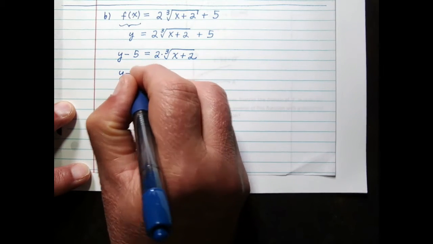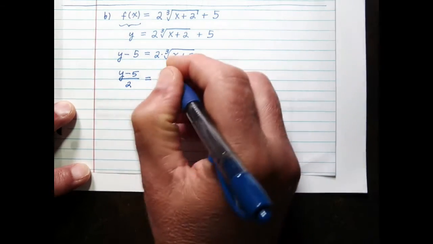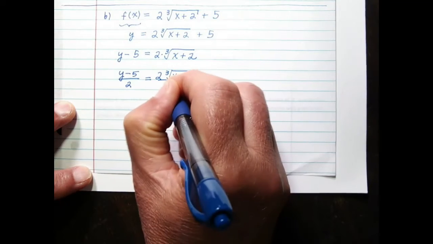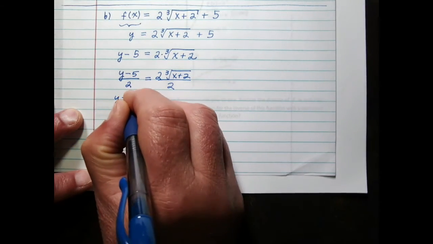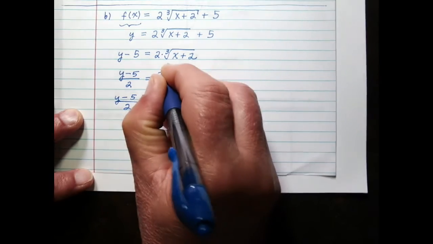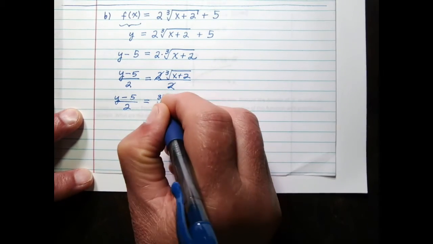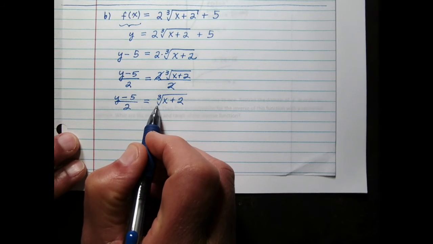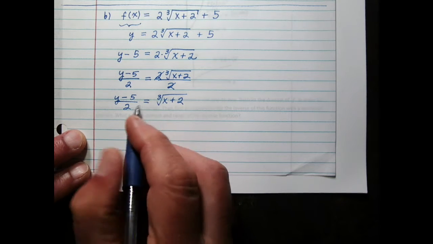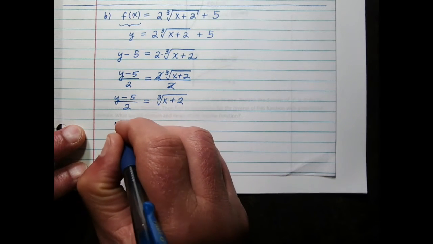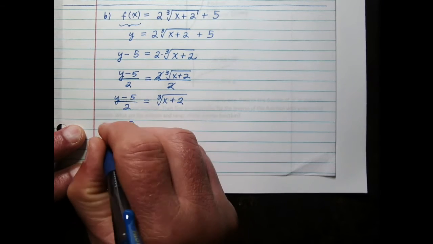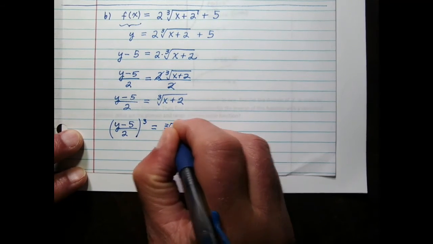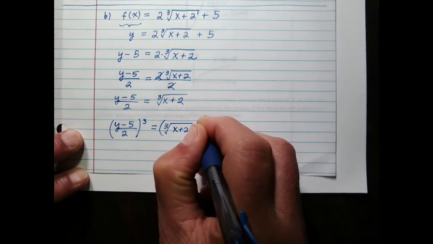y minus 5 over 2 is going to be 2 cube root of x plus 2, over 2. I'll write out that step. So y minus 5 over 2, the 2's cancel, is just the cube root of x plus 2. Now I want the cube root sign to go away, and the way I undo cube rooting is I cube, or I raise to the 3rd power. I'm going to raise both sides to the 3rd power. y minus 5 over 2, cubed, equals the cube root of x plus 2, cubed.